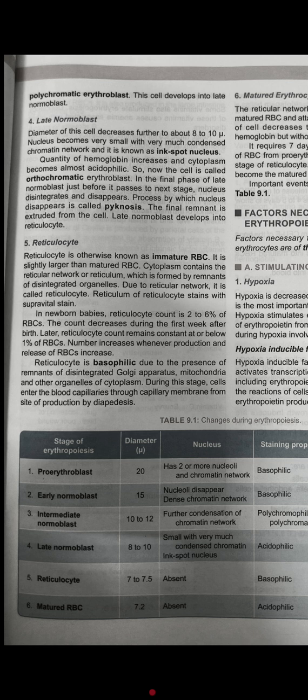The reticulum of the reticulocyte is stained with supervital stain. Supervital stains are those stains which work on living cells without killing the cell. In newborn babies, the reticulocyte count is 2 to 6% of RBC. The count decreases during the first week after birth. Later, the reticulocyte count remains constant at below 1% of RBC.